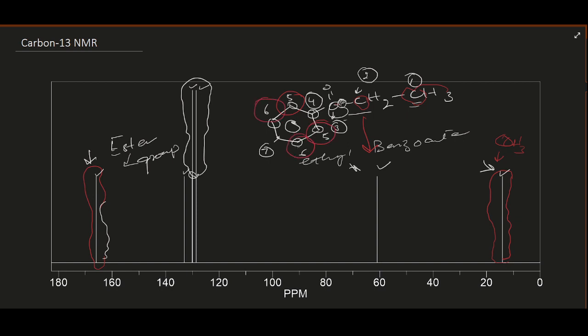When the number of carbons increases, the peak height will increase. If there are 3 carbons, the peak height will increase, and if there are 4 carbons in the same chemical environment, the peak height will increase more. So in the spectrum we can identify how many different types of carbons there are, and how many carbons have the same chemical environment.